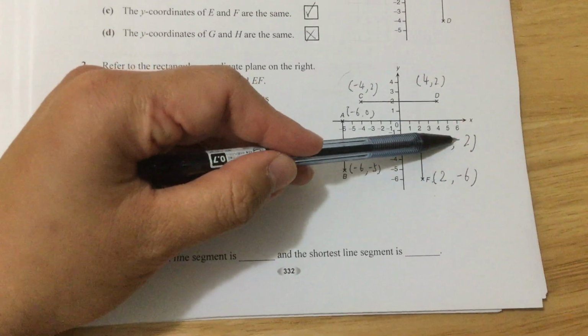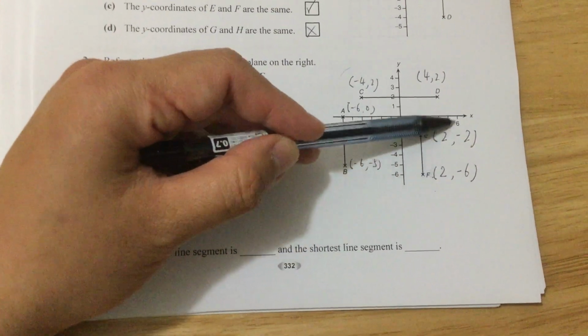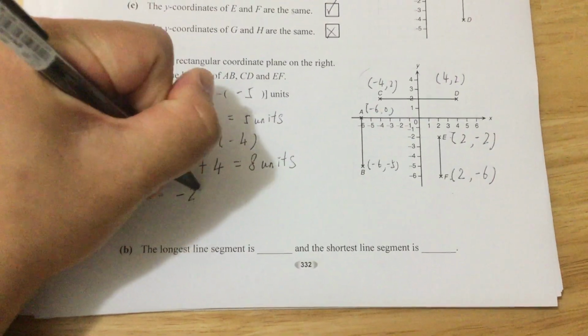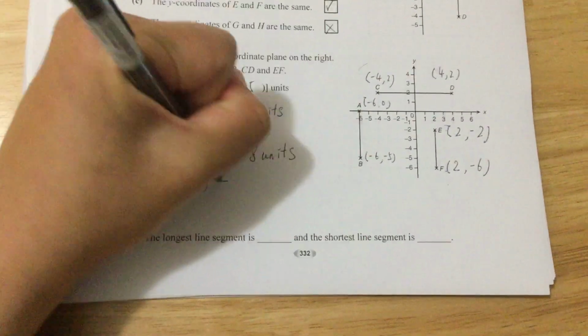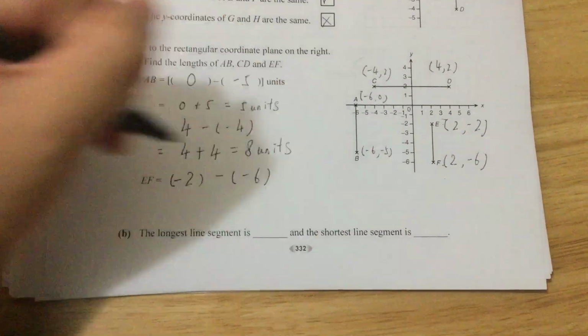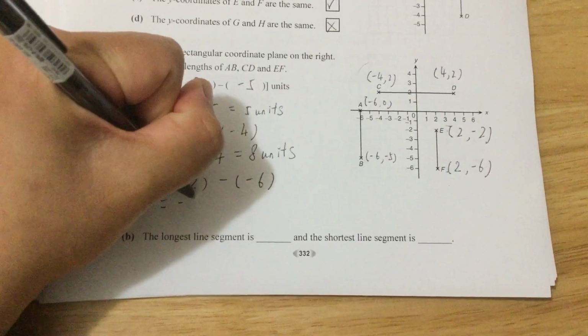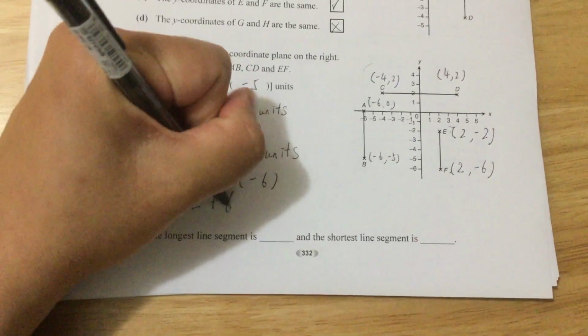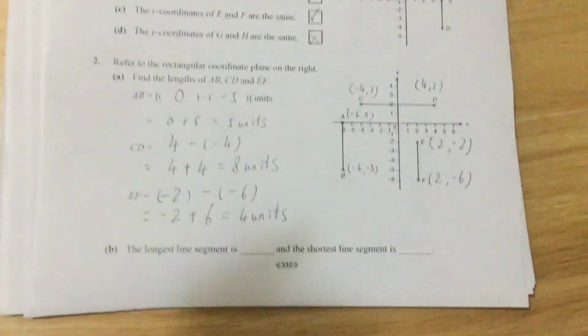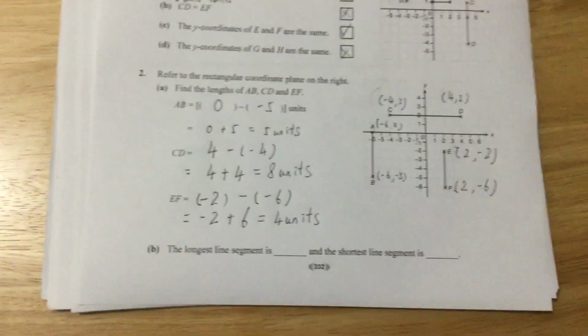We only consider the y coordinate. The biggest one is -2. So we write down -2 here. And then minus the smallest one. The smallest one is -6. So you have -2 plus 6. This is 4 units. So this is the answer for part A.